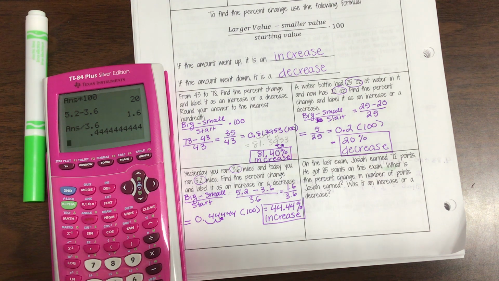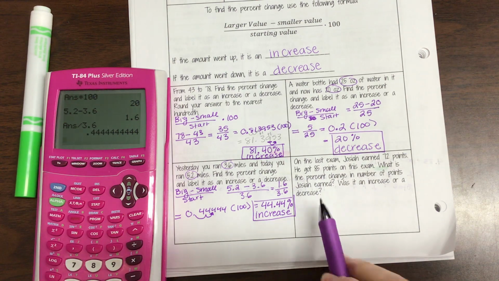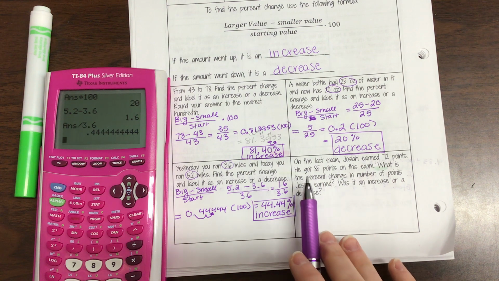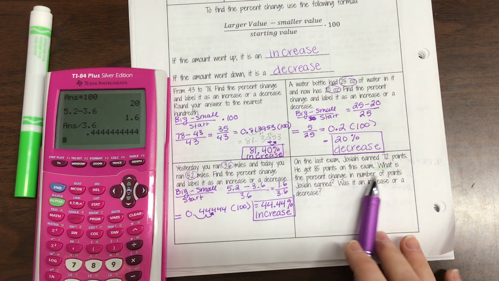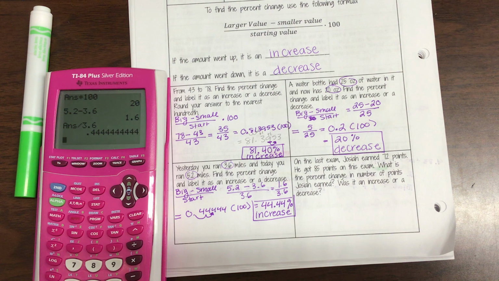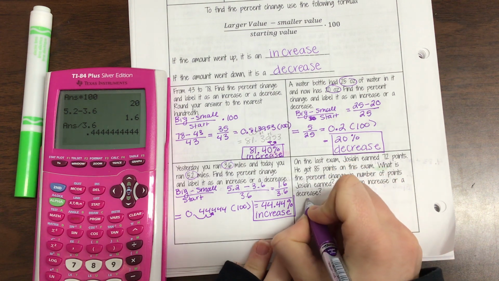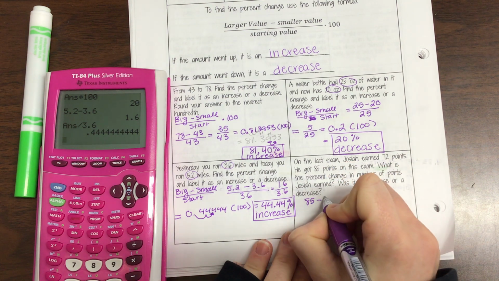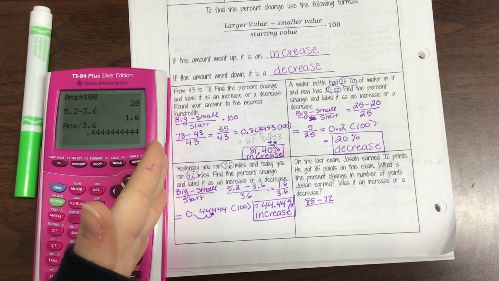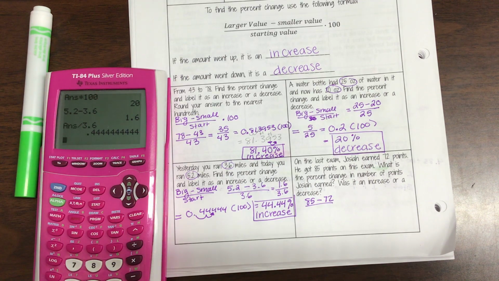All right, last one. So this says, on the last exam, Josiah earned 72 points. On this exam, he got 85 points. What is the percent change in the number of points he earned? Was it an increase or was it a decrease? So I'm going to take my bigger number, 85, subtract our smaller number, 72, divide by which one he started with. So last time, so that came earlier, he got 72. So 72 is the earlier number. So divide by 72.